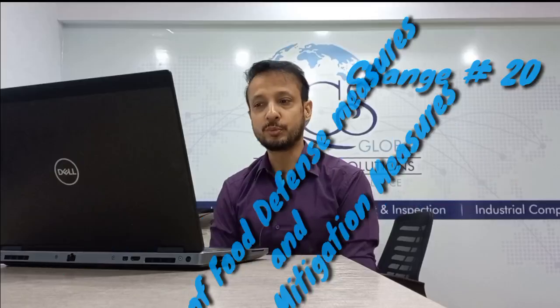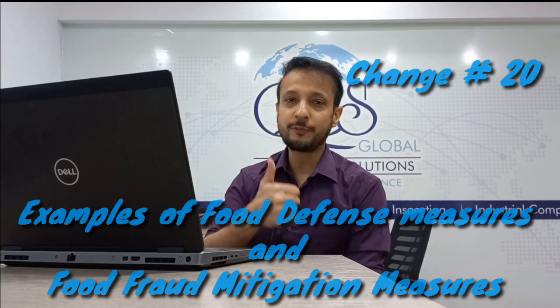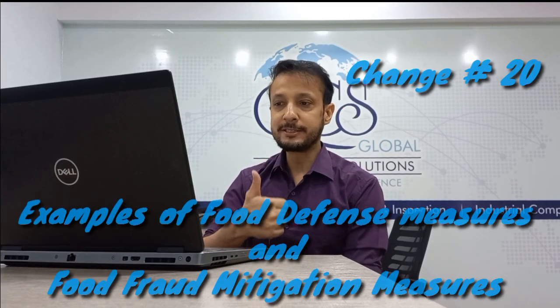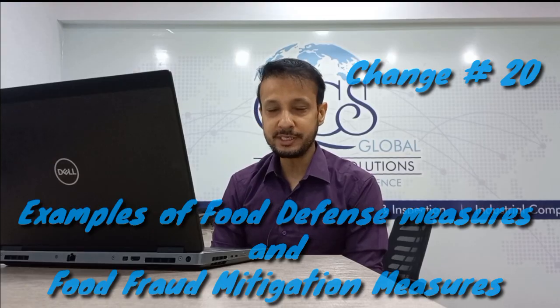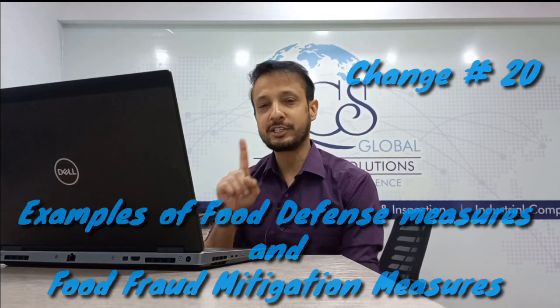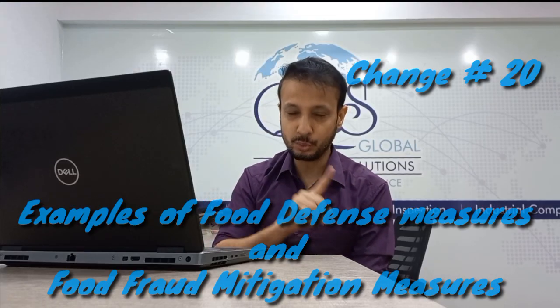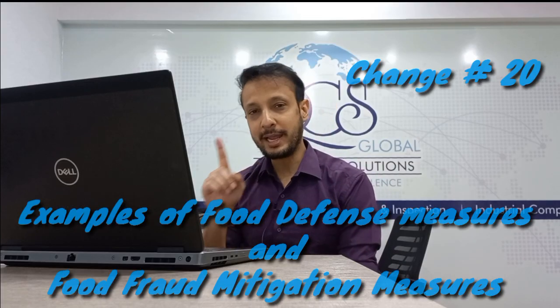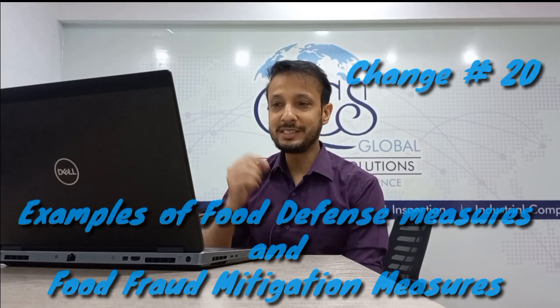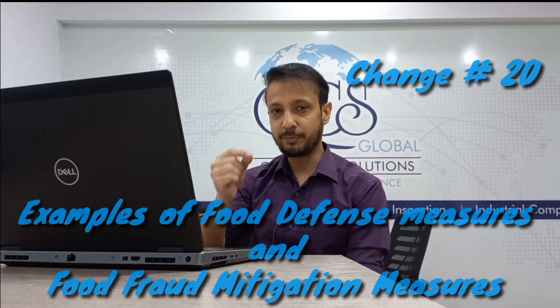The last change is that now this ISO 22002-1 standard gives you examples of food defense measures as well as food fraud mitigation measures in Annexure A and Annexure B. So if you do the risk assessment and apply mitigation plans, please consider these Annexure A and Annexure B for a proper mitigation plan. So these are 20 major changes in ISO 22002-1.